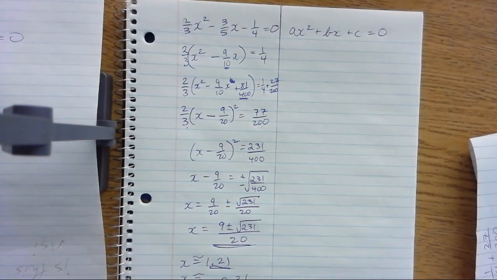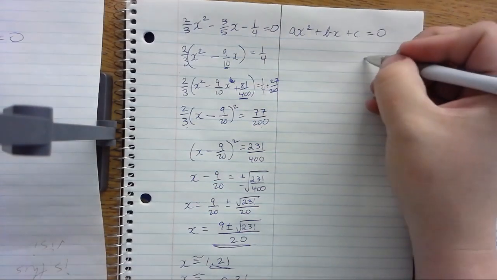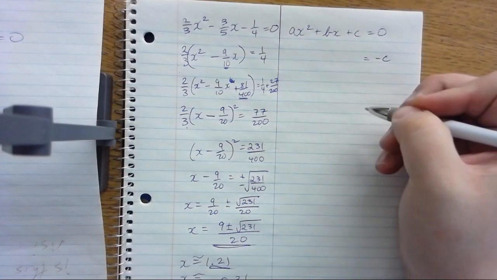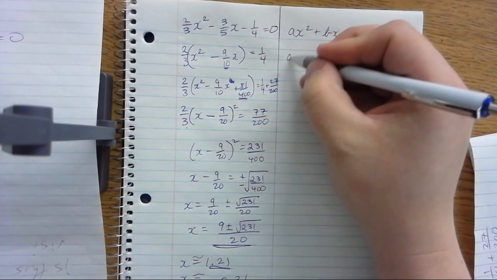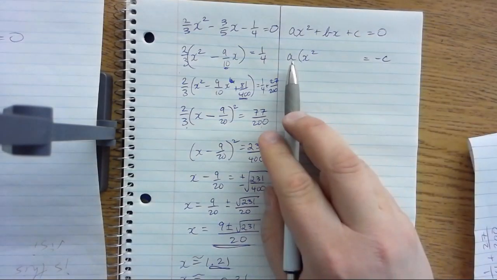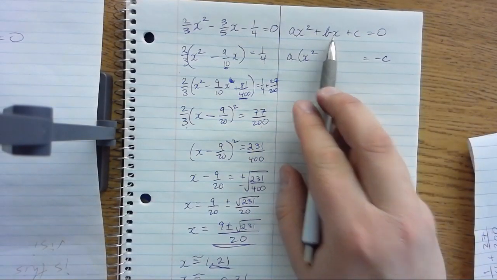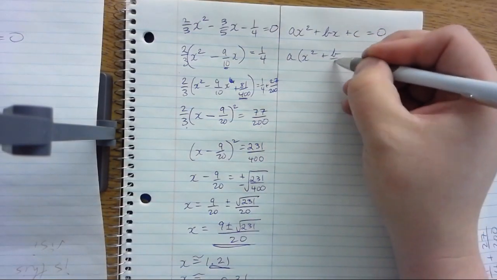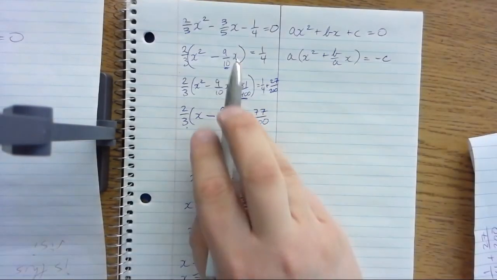I'm going to do all the same steps I just did to the numbers, but I'm going to do them just with the symbols. This is fun. Watch this. Okay, what was the first step? We moved the constant to the other side, and we factored out an a. If I factor an a out of a bx, I get b over a x. So there, that took care of this step.